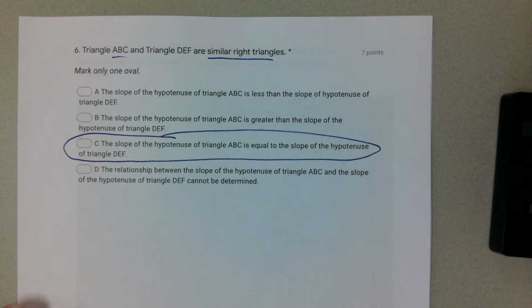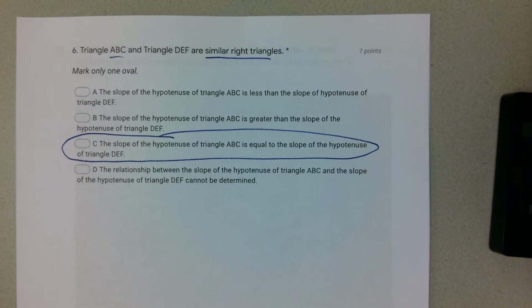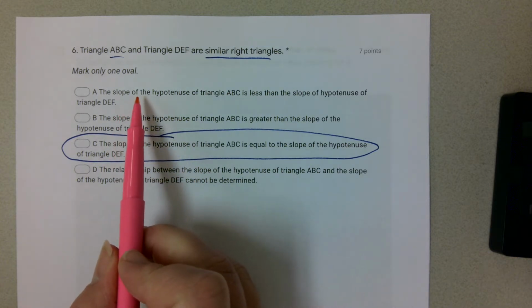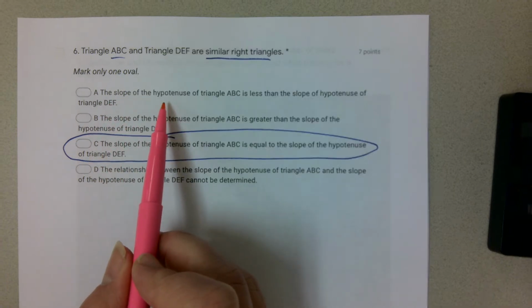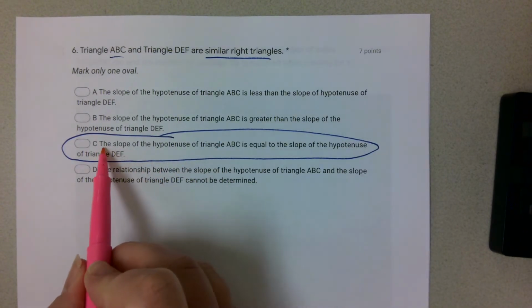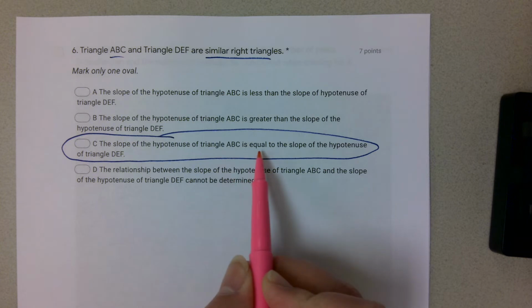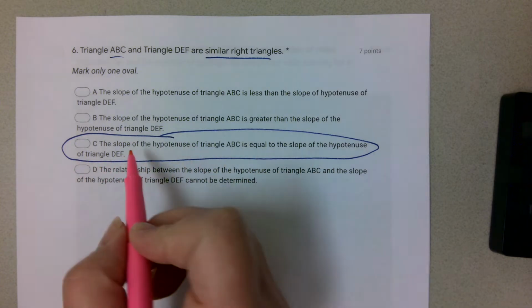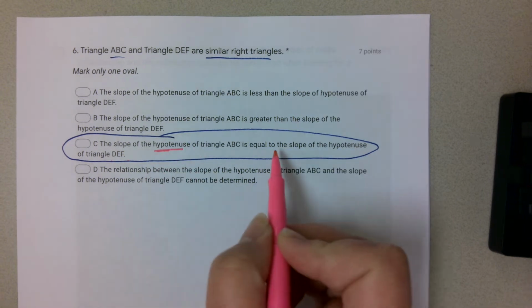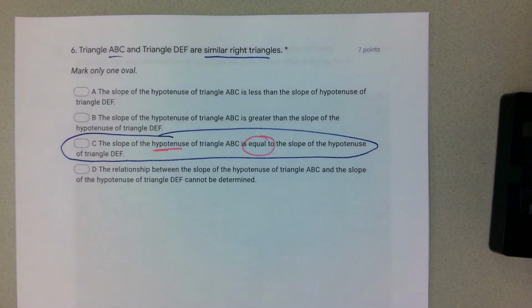Number 6, triangle ABC and triangle DEF are similar right triangles. So given this information, we have to know what is true about the hypotenuse of the triangles. And the slope of the hypotenuse of triangle ABC is equal to the slope of the hypotenuse of triangle DEF. So when we're talking about hypotenuse for similar, they're going to be equal.